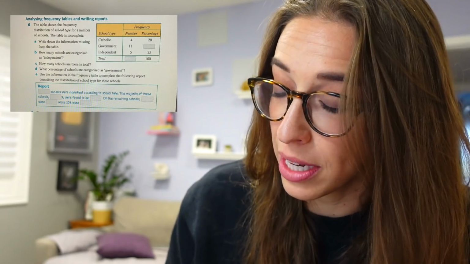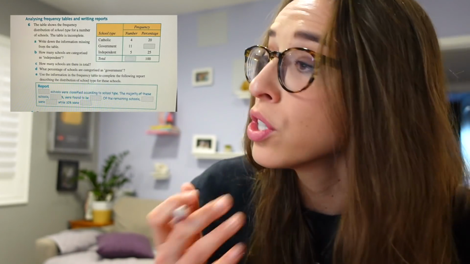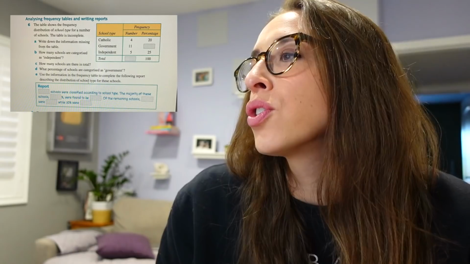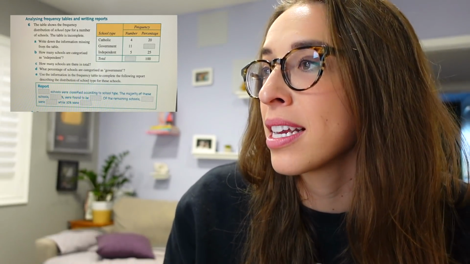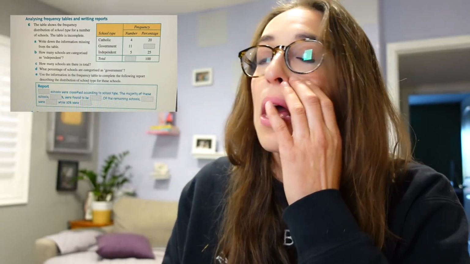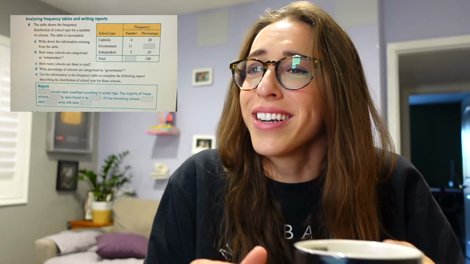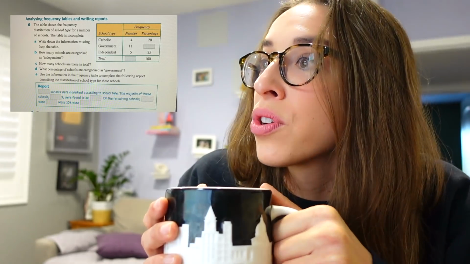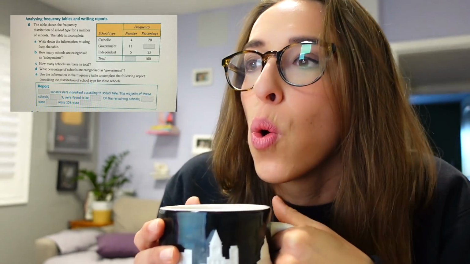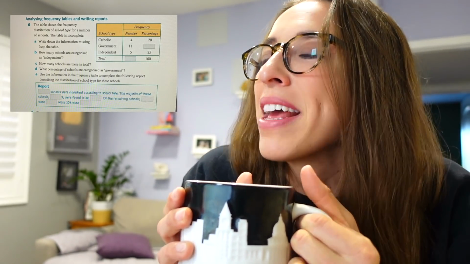Yes, I'm using a calculator for 4 plus 11 plus 5, which is 20. So the total is 20 and the percent missing is 55. Guys, nailed that one. Please tell me this is for third graders. How many schools are categorized as independent? 5 schools. How many schools are there in total? 20. What percentage of schools are categorized as government?